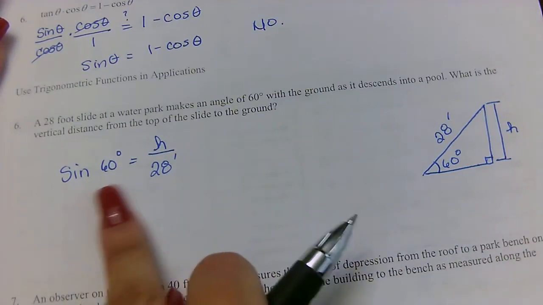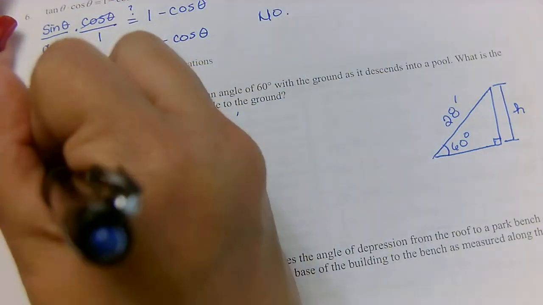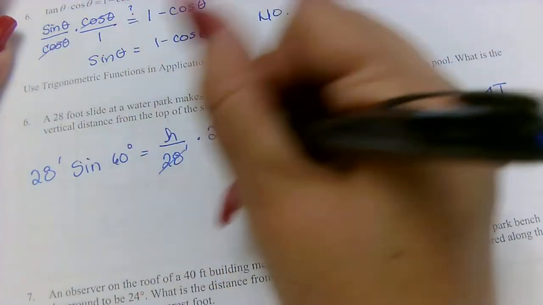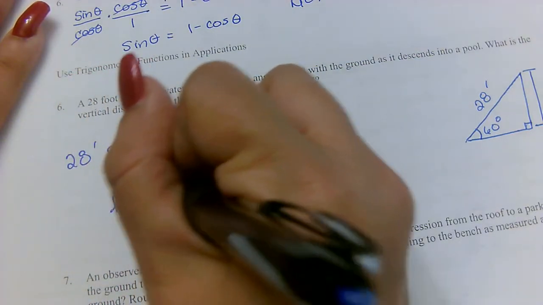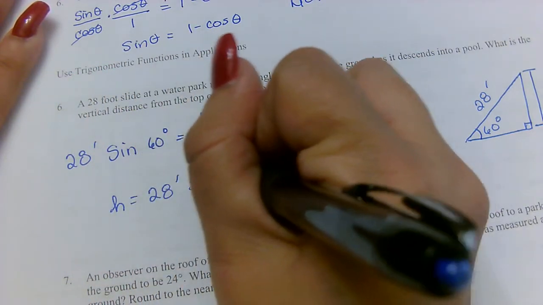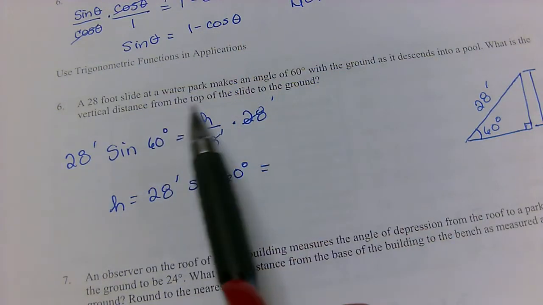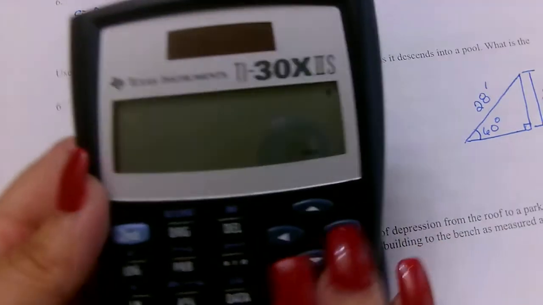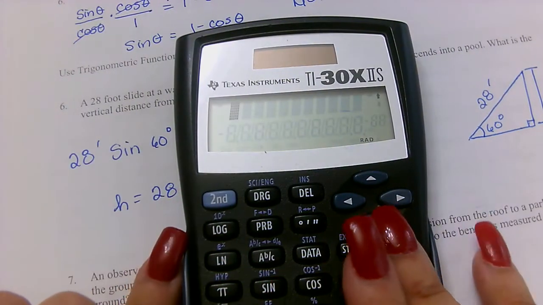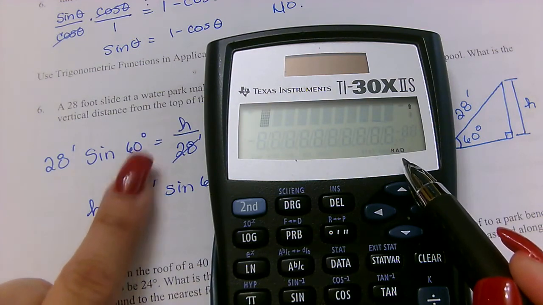Okay, so now I'm going to go over here and say, can I solve for h? Well, yes, go ahead and multiply everything by 28 feet so that this cancels, and we're left with h is equal to 28 feet sine of 60 degrees. Let's go ahead and use our calculator for that. It doesn't say how many decimal places, but we're going to go ahead and round it to just the nearest foot. So number one, make sure your mode is where it's supposed to be. We need to be on degrees.